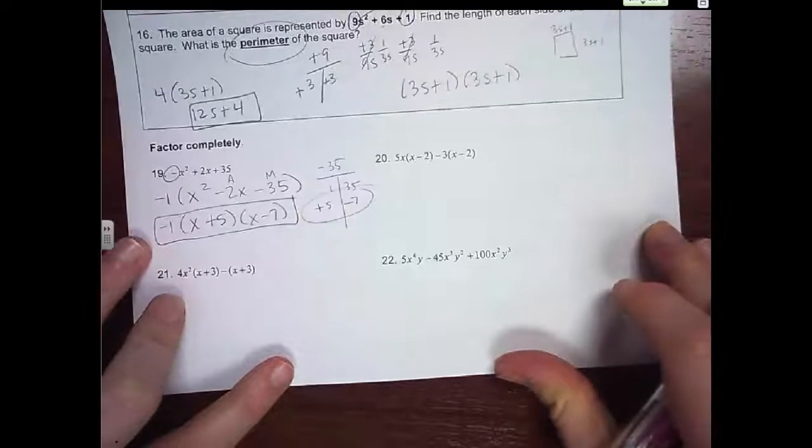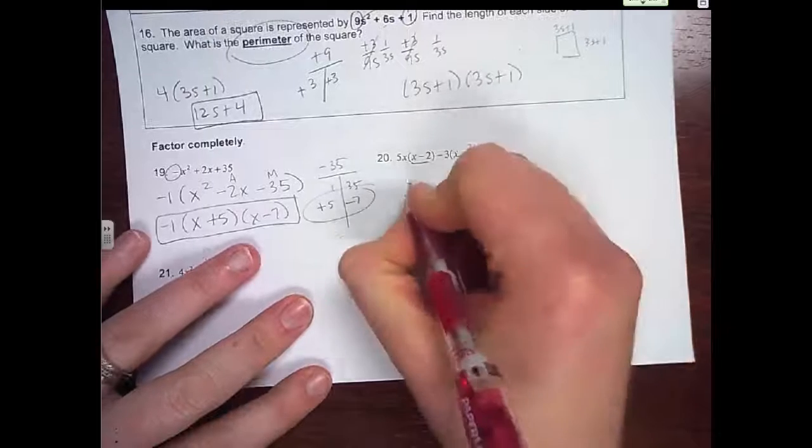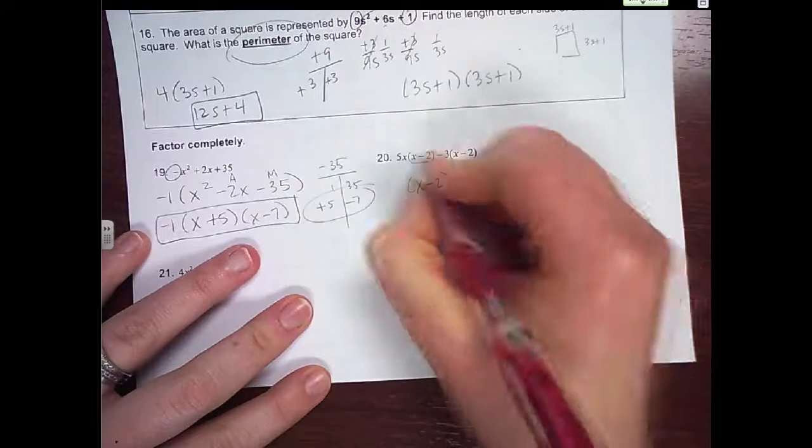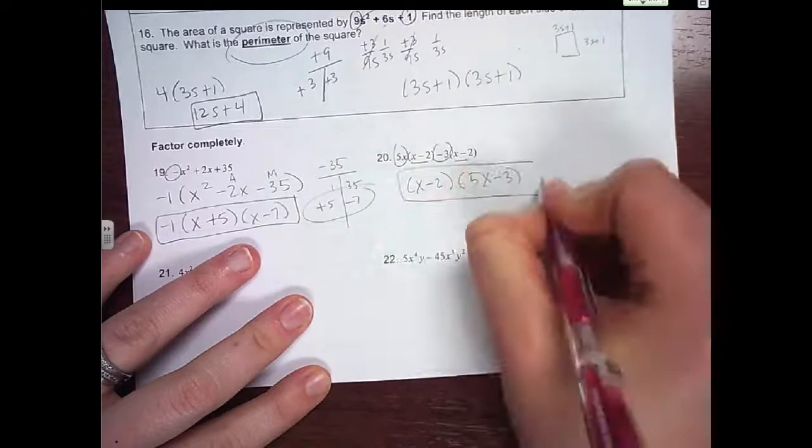Number 20. So 20 and 21 are a little bit weird, but it's kind of already done for you. I take out x minus 2, and then my leftovers, 5x minus 3.